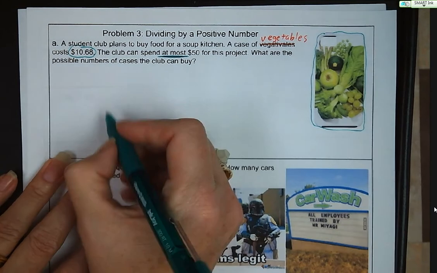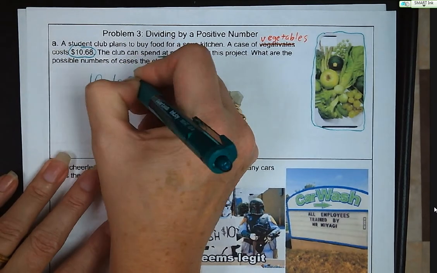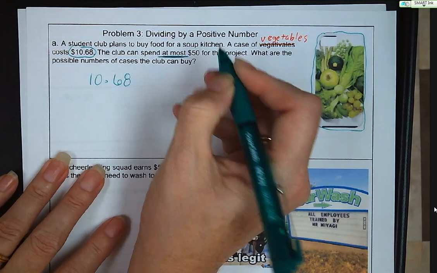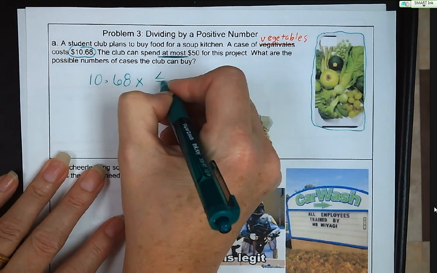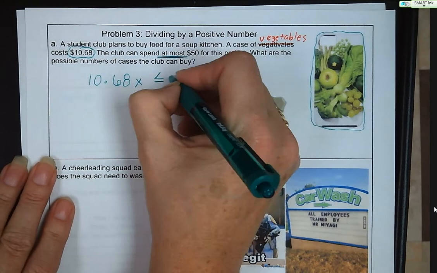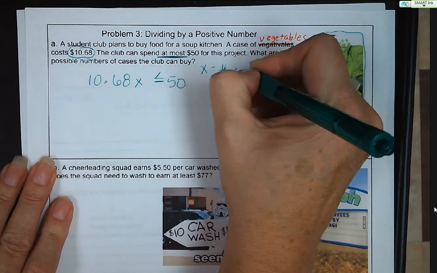Okay, moving on. So let's start by writing our inequality. We've got 10.68 times x, and x is our number of cases, is going to be less than or equal to $50 because the most money that they can spend is 50.